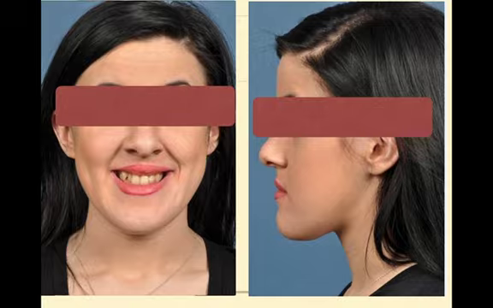But we want to reduce the amount of the lower facial third. So what we can do is an impaction of the maxilla posteriorly only. So we will not impact the whole maxilla. We will only impact the maxilla posteriorly, allowing the auto-rotation of the mandible to reduce the amount of lower facial third.